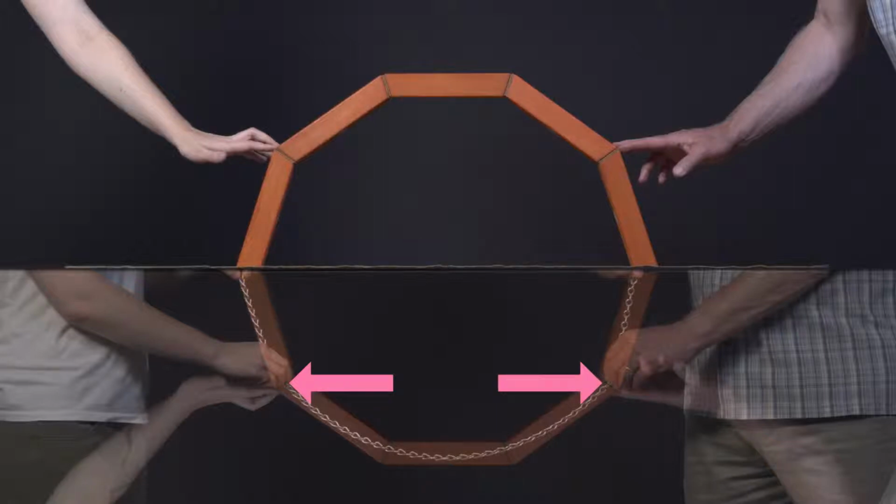Recall that a chain is a tension system while an arch is a compression system. Thus, we have to reverse those external chain forces when applying them to the arch. When the appropriate forces are applied to the arch, it stands, and if we take them away, it falls.